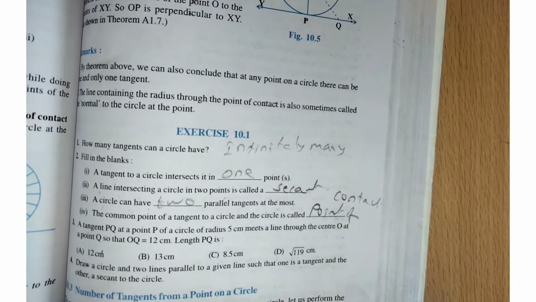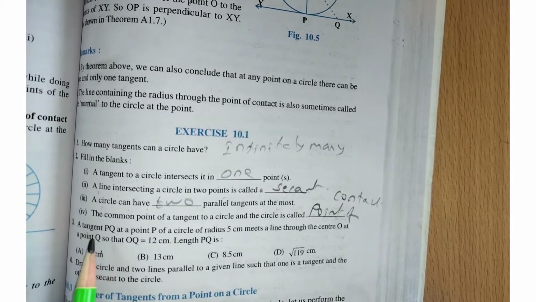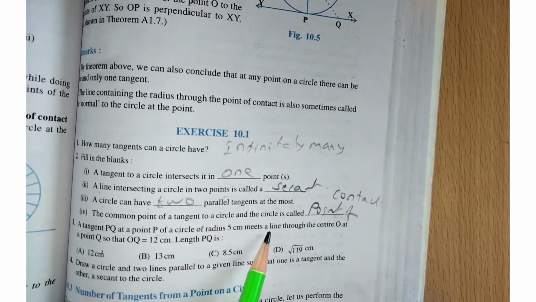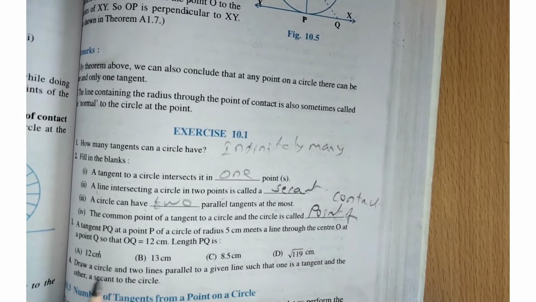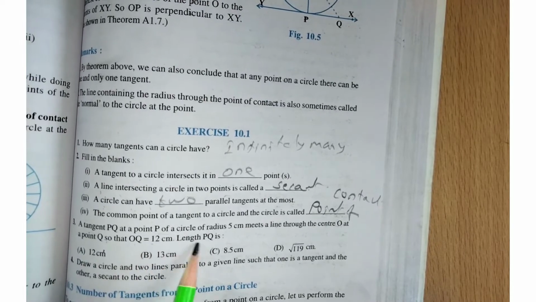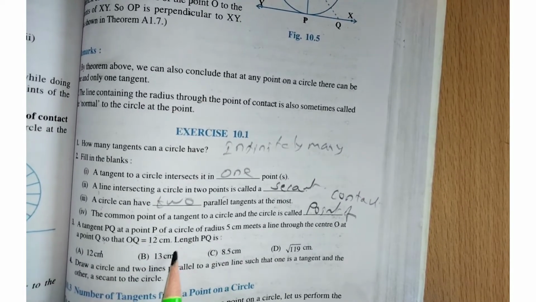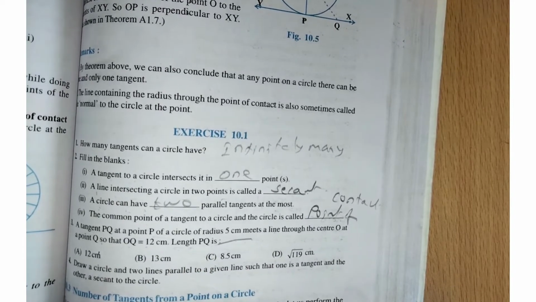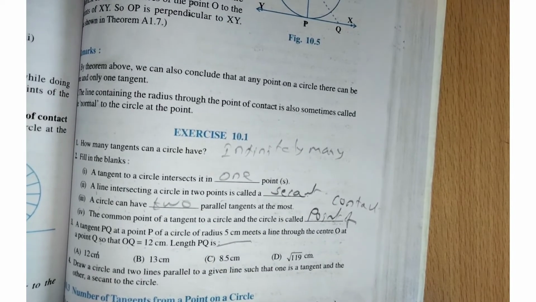Point of contact. Next they asked: a tangent at the point B of a circle of radius 5 cm meets the line through the center O at point Q, so that OQ equals 12 cm. They asked to find the length of BQ. You can draw the diagram for this.